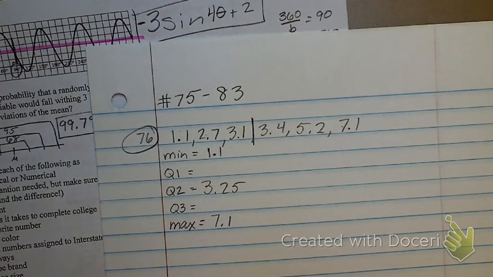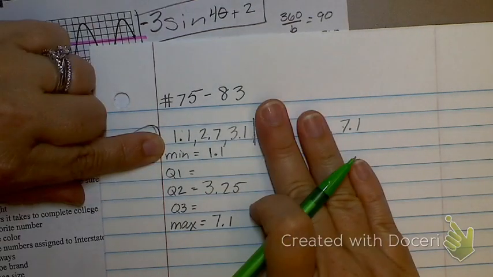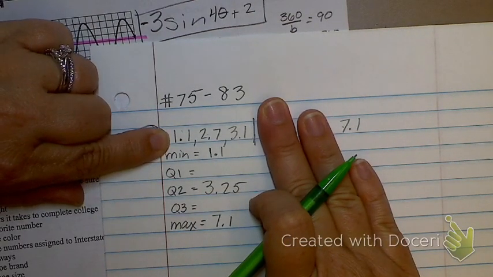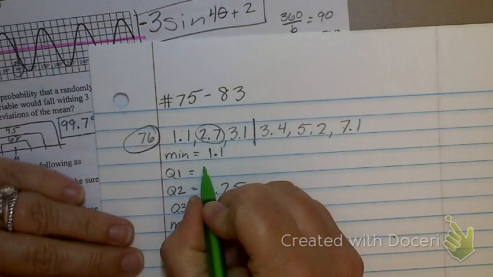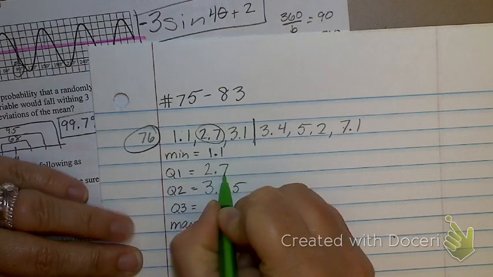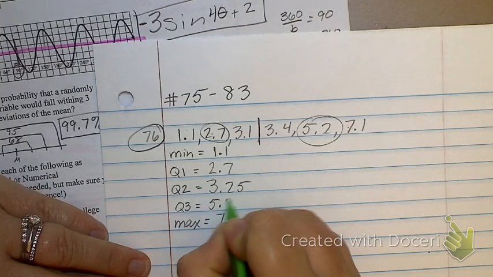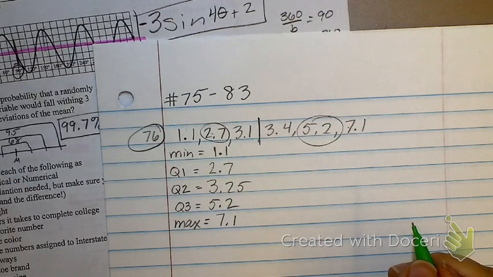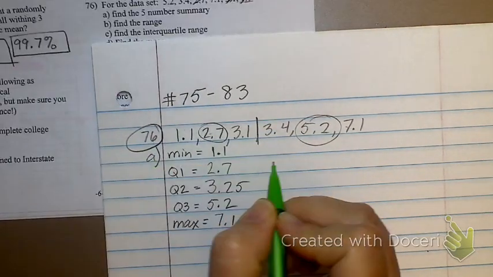So far, so good. How do I find Q1? Over here, what's my median of these 3 numbers? That's Q1. Over here, 3 numbers, that's the median, Q3. So there's my 5-number summary. So this was part A, correct?